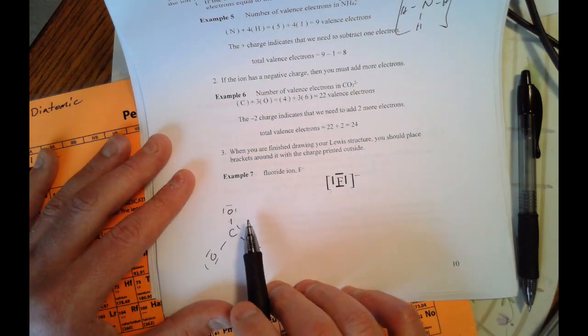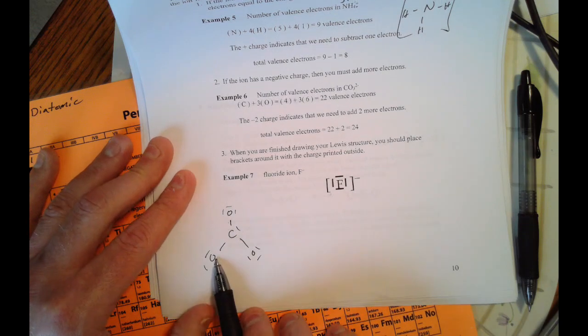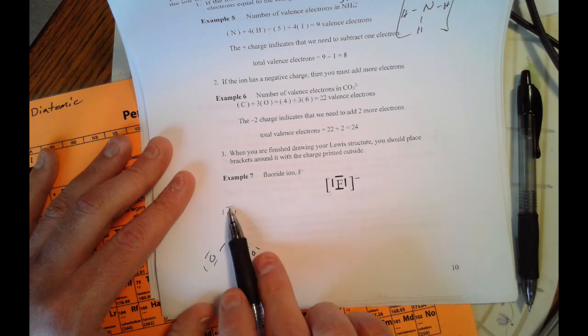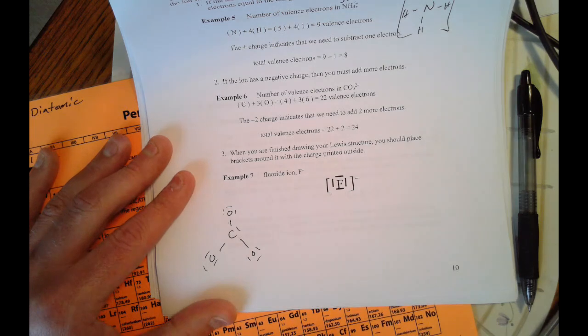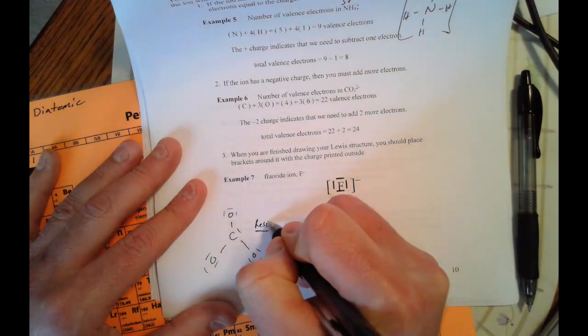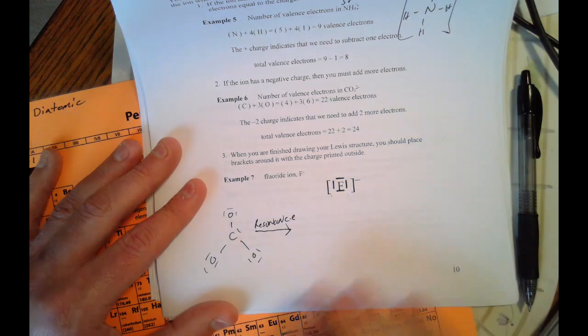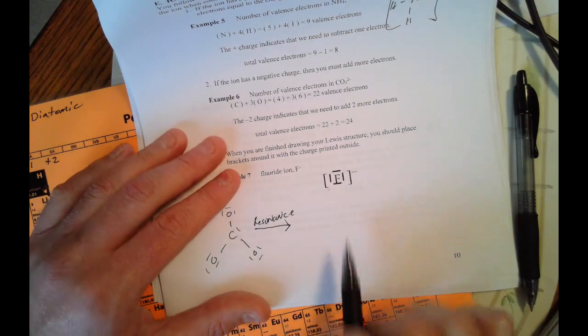Now this brings us into resonance because I could choose this one to put the double bond with, or I could choose this one, or I could choose this one. The problem here is that you've got to show all of them. So this shows resonance. I believe that's how you spell it. Resonance is how you pronounce it.